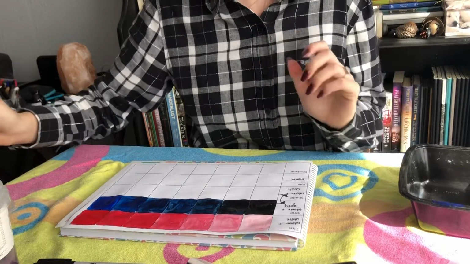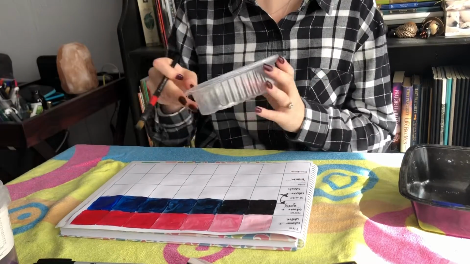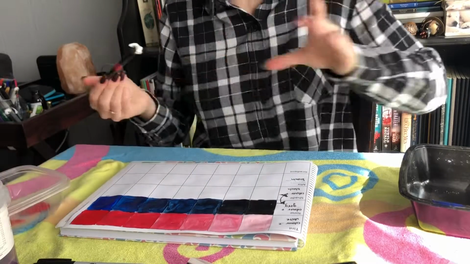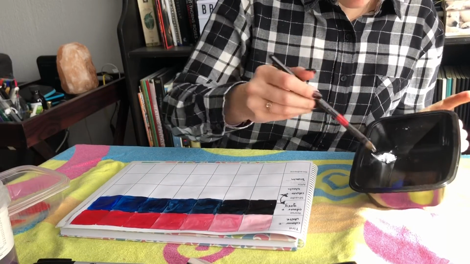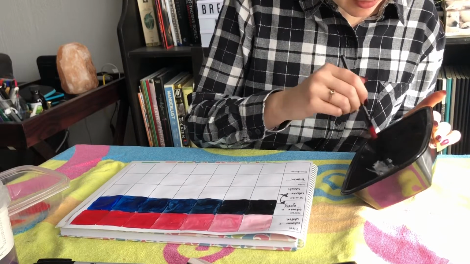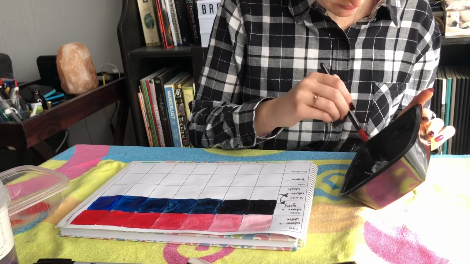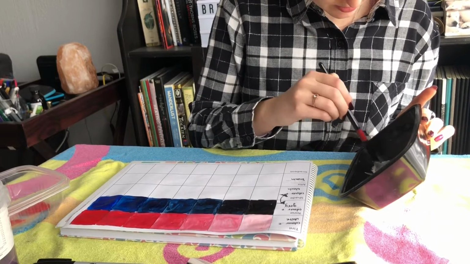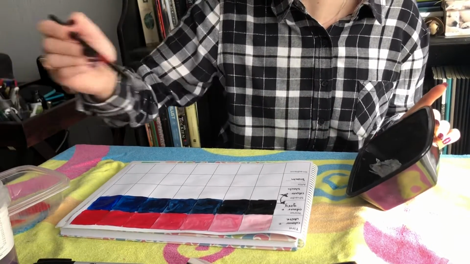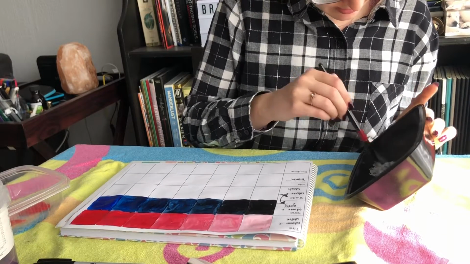Okay, cool. So now we're going to do the tone, which is color and gray. We're going to mix our gray by taking white. I'm just going to recycle this white from earlier, and I've still got some black. So depending on your preference, you can make a different kind of gray. I'm going for a nice, even neutral gray, which isn't too dark or too light.